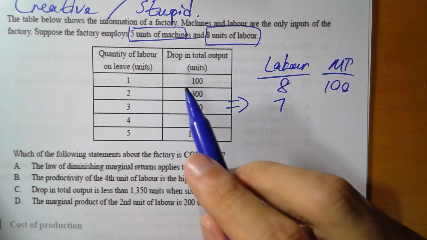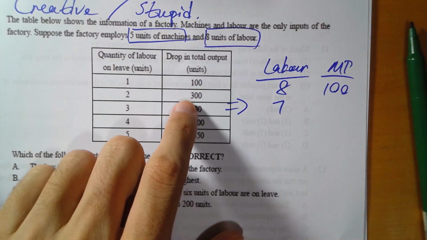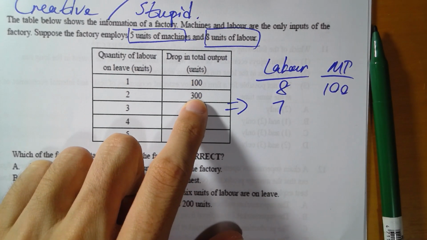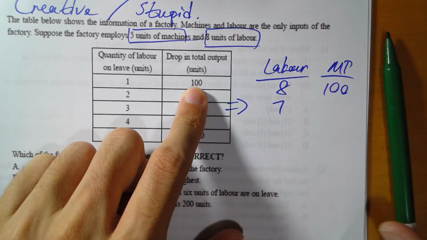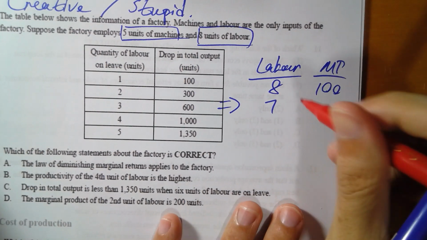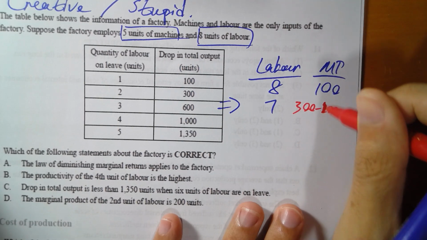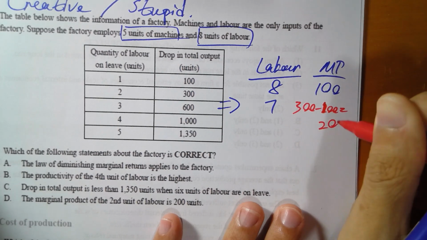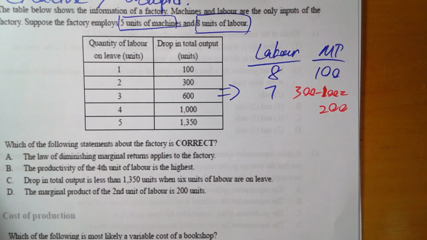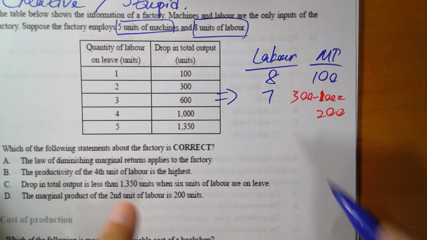marginal product 係咪應該？Because here total drop 300, but when only one, I drop 100, so it should be... sorry, 200. Okay, 200. Now we keep translating.